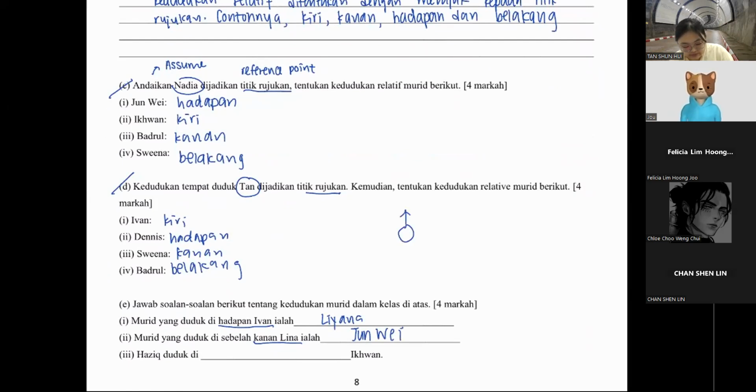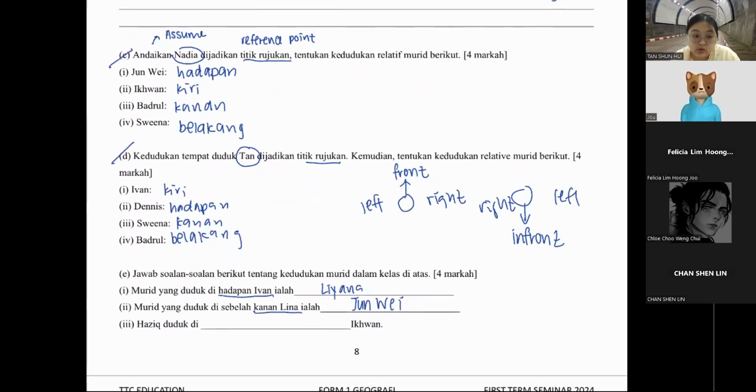Okay, if this is the front, like you are using your device now, you are facing me, right? So this is your left. This is your right, right? But if your front is here, then your left and right will be opposite. Then this will be left, this will be right. It depends on where they're facing. So you must be careful.